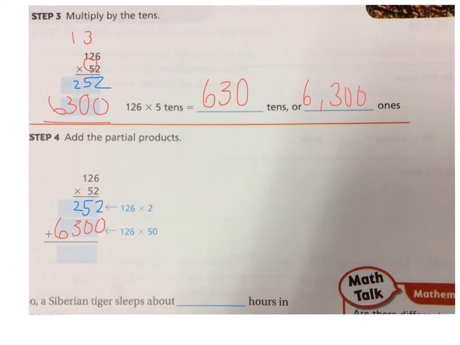2 plus 0 in the ones is? 2. 2 plus 0 is? 2. 5 plus 0 is? 5. 2 plus 3 is? 5. 6 plus 0 is? 6. So, a Siberian tiger sleeps about how many hours in 1 year?